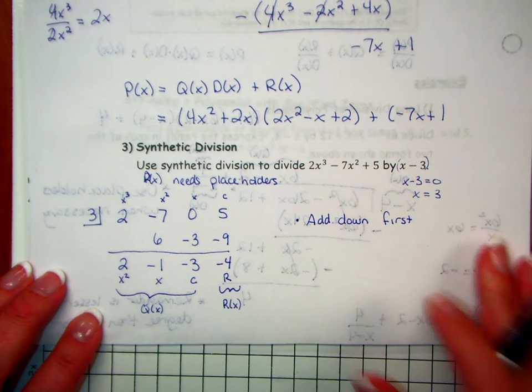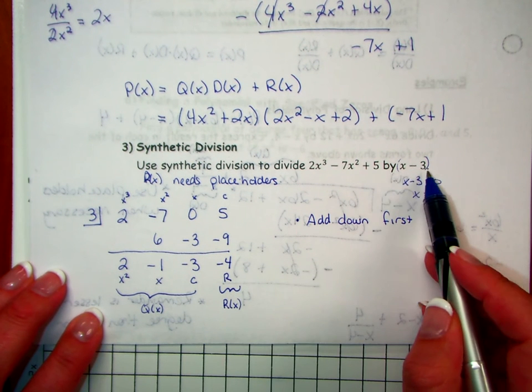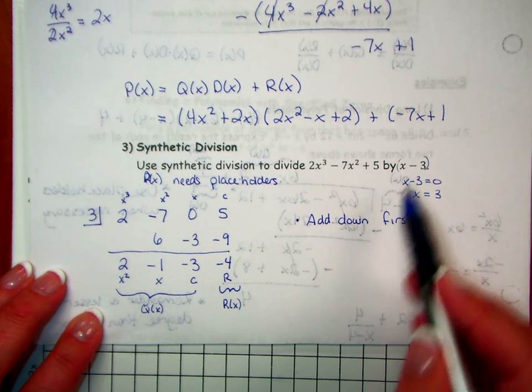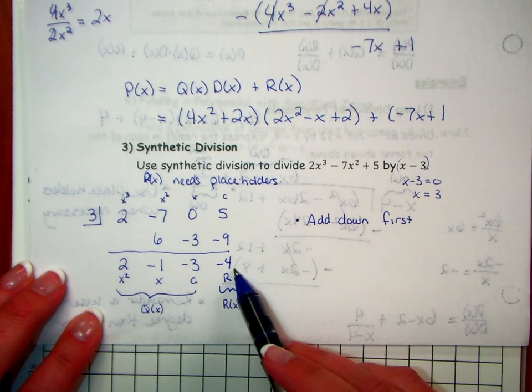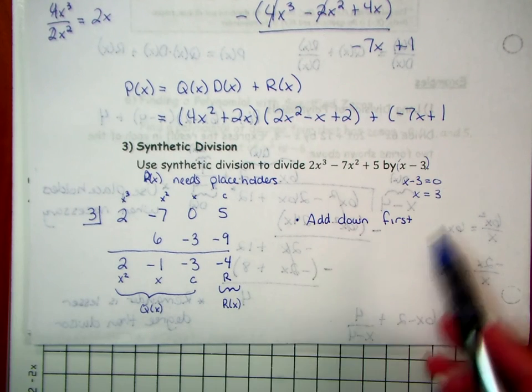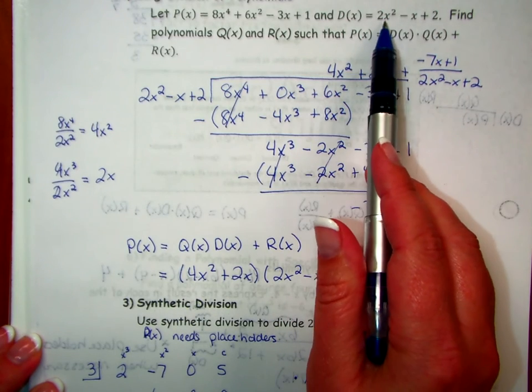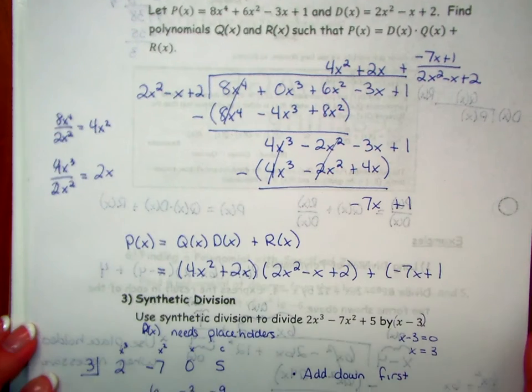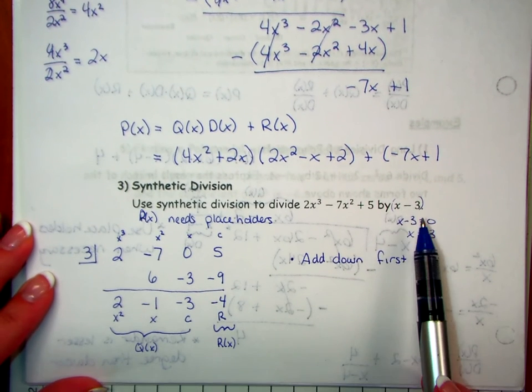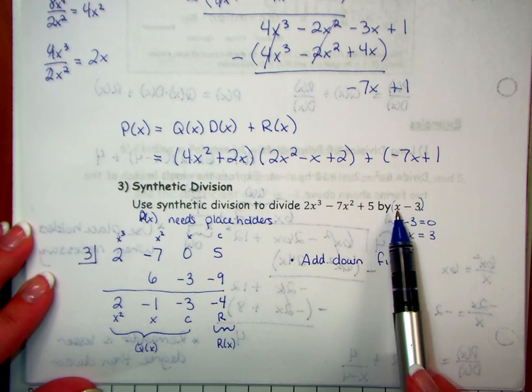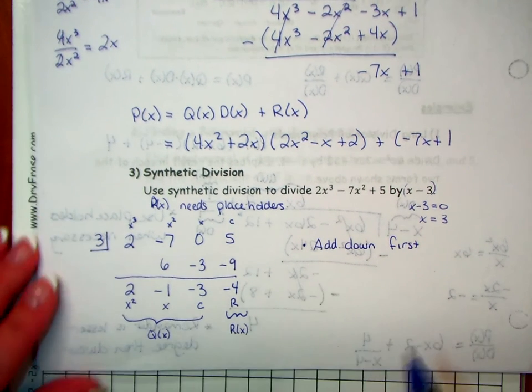Now, synthetic division can only be used when your divisor is linear, which means your remainder is always going to be a constant. And that's really important. We could not have used synthetic division here when our divisor is quadratic. We only can use synthetic division when the divisor is linear and the 0 is easily found. Right?